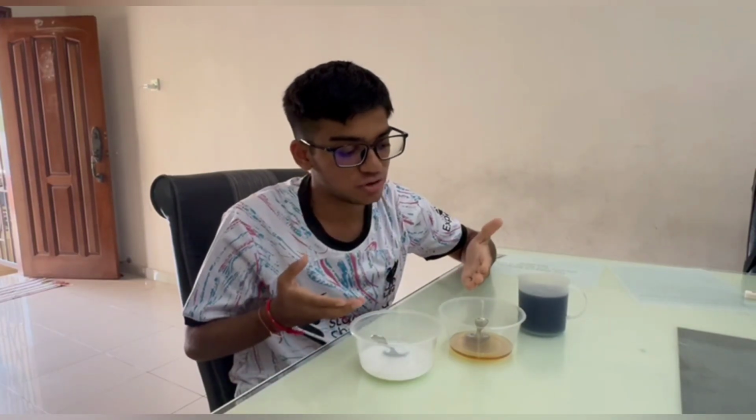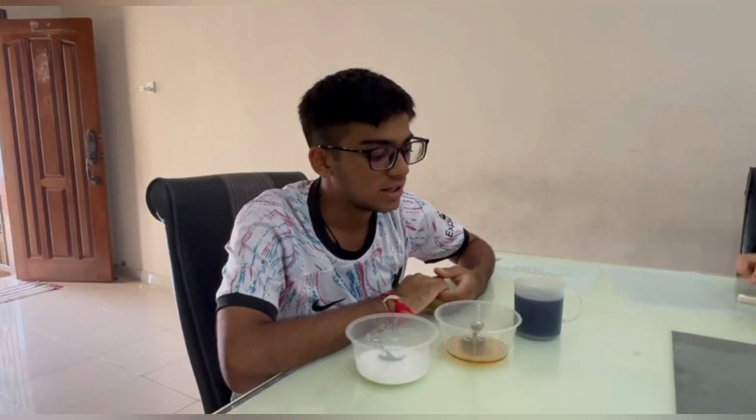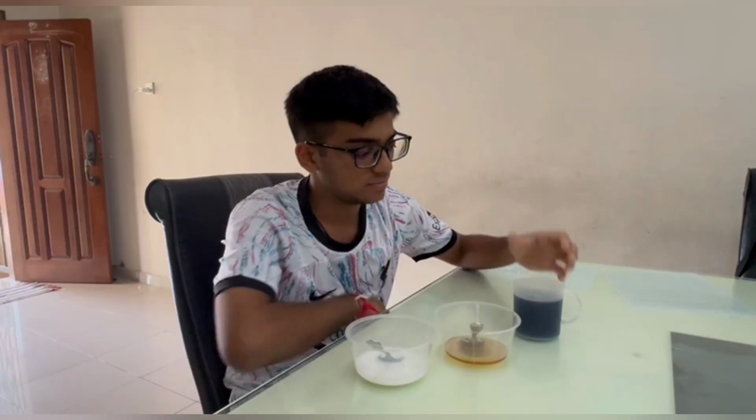Now, after I have prepared the red cabbage solution, I will carry out an experiment to determine if red cabbage can be used as an acid-base indicator. Here, I have 2 solutions with me, which are honey and toothpaste. Just a gentle reminder, since toothpaste is in a solid form, we will have to add some water to dilute it. Now, I will carry it out one by one.